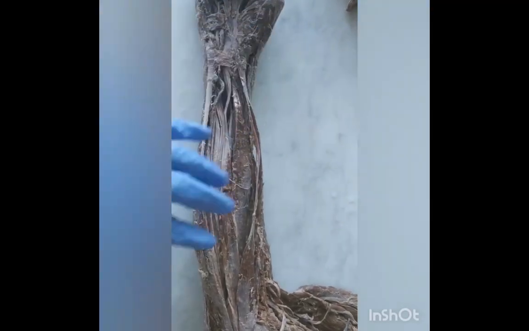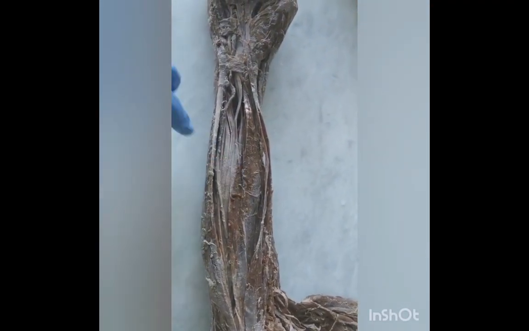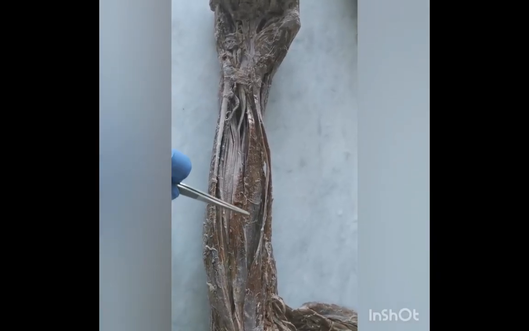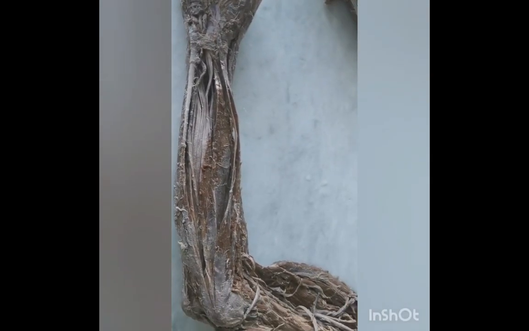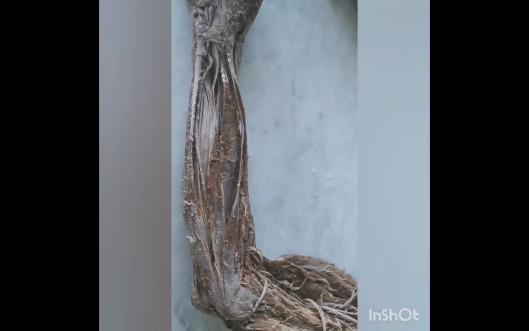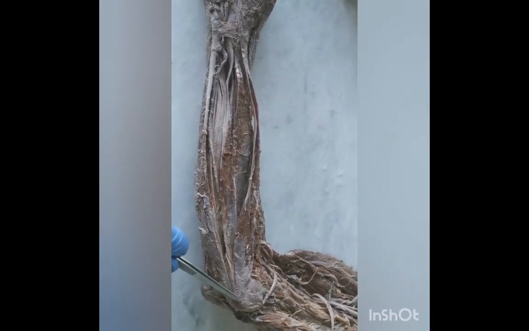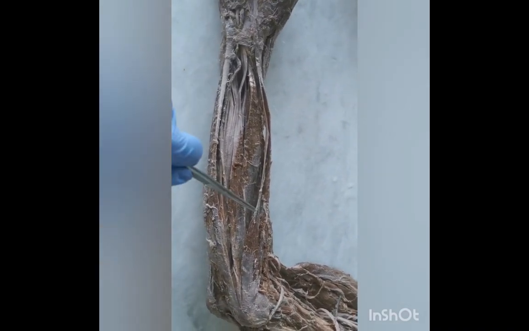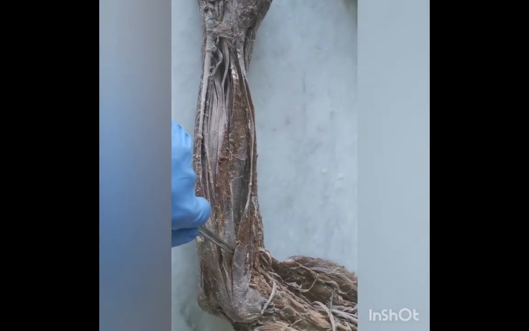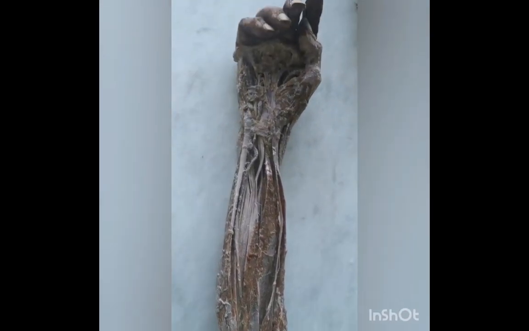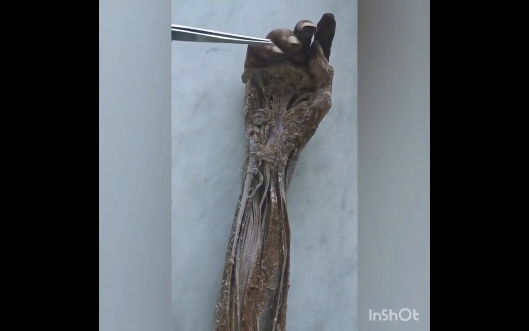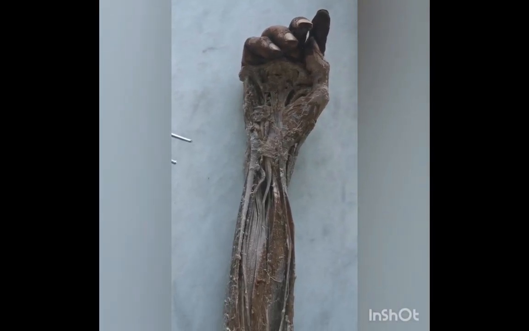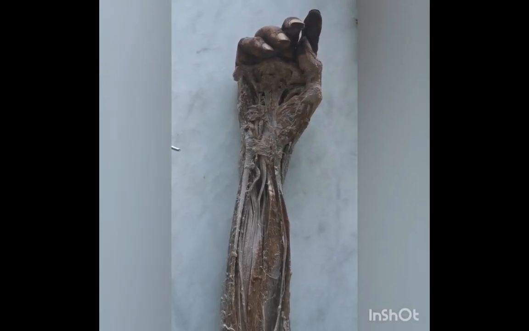A bit deeper, also in the superficial layer, lies the flexor digitorum superficialis, which also has two heads. The humeroulnar head originates from the medial epicondyle of the humerus, and the radial head originates from the anterior border of the radius. Distally, the insertion is on the middle phalanx of the second, third, fourth, and fifth digit.